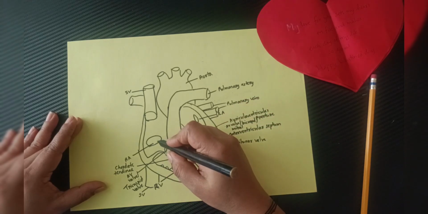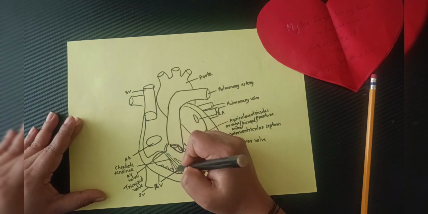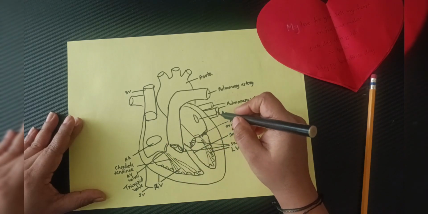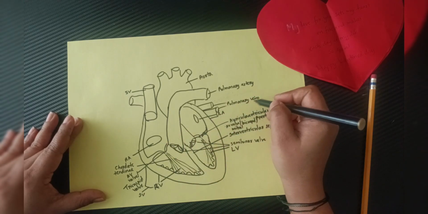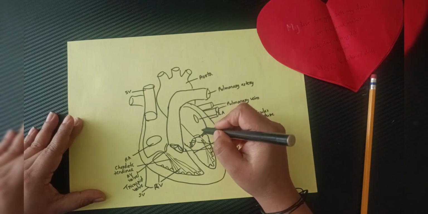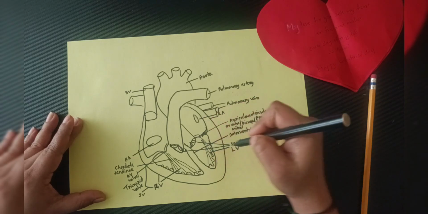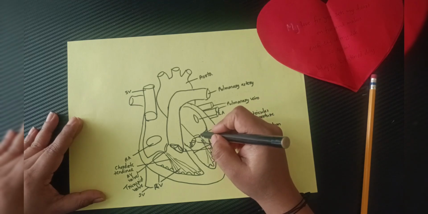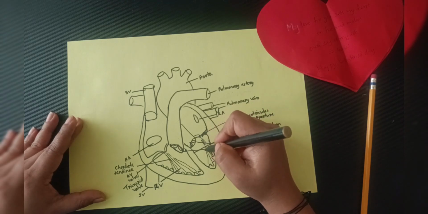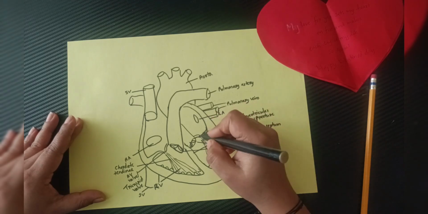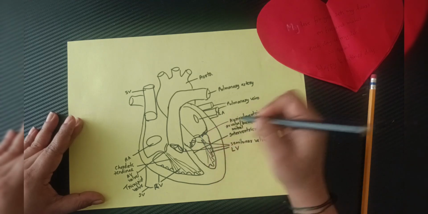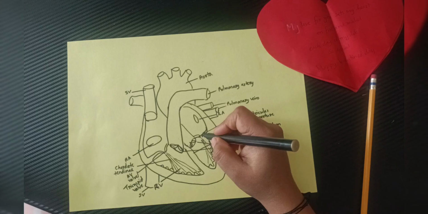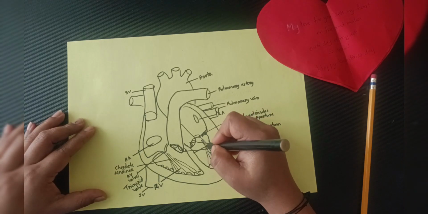At that time the blood enters into the ventricles on both sides. The deoxygenated blood is transferred from the right atrium to the right ventricle, and the oxygenated blood carried by the pulmonary vein enters the left atrium and is transferred to the left ventricle through the AV valves. The AV valves open and transfer it, and after the transfer, the AV valves come back to their position.